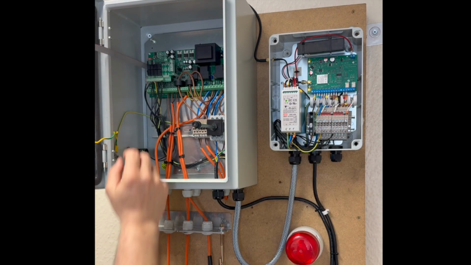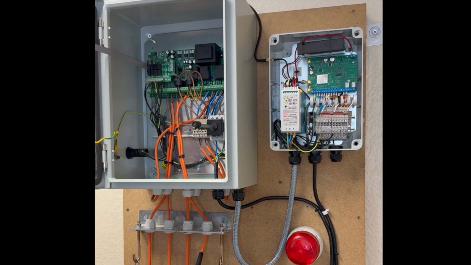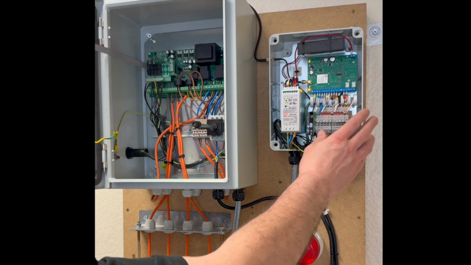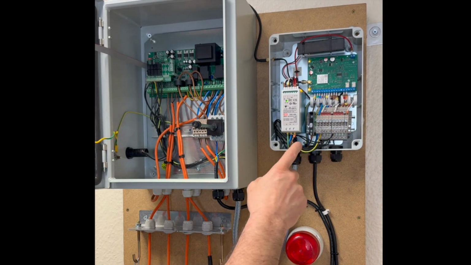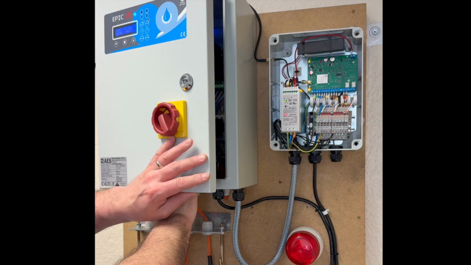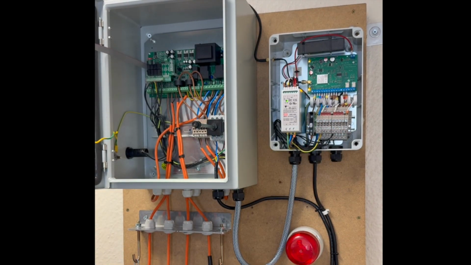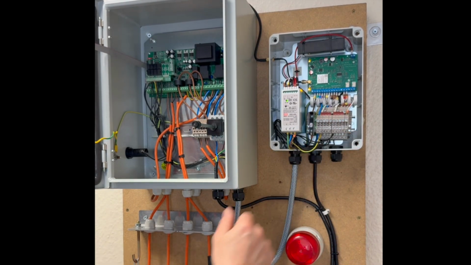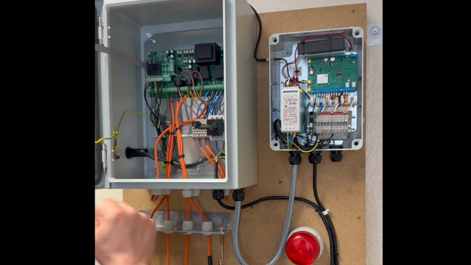We've also got a high level alarm from the control panel going over. We would normally have an independent high level float switch for the dialer. The reason for doing that is because if anything stops with the power to this, we still want an input over there, so we'd normally put a dedicated high level in there as well.